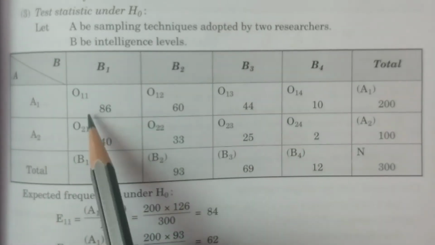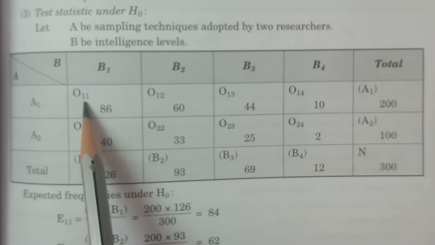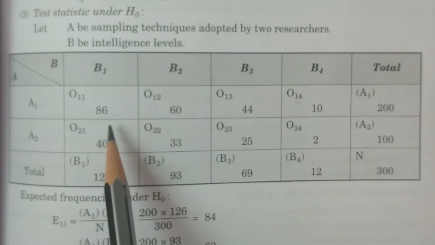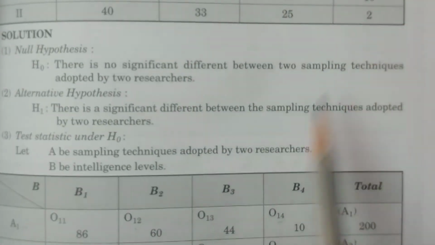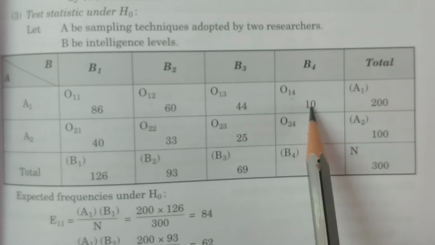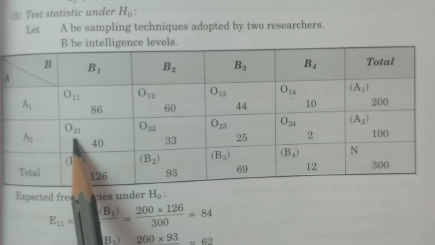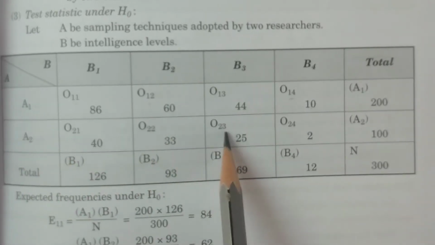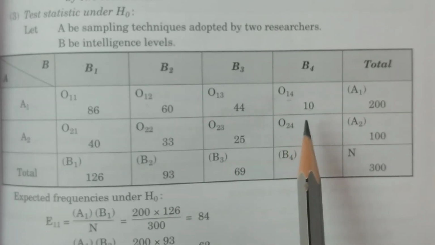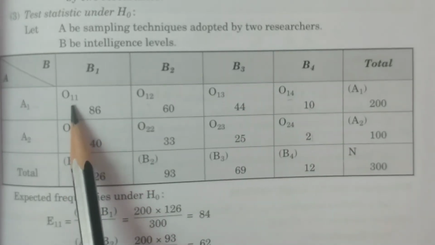in which you have to write, inside, whatever the given frequencies: O11, observed frequency, O12, O13, O14. You note this down. That is, the given data is 86, 60, 44, 10. This is the data, the same data you furnish here, 86, 60, 44, 10. You consider this as O11, O12, O13, O14. Similarly, the second row, O21, O22, O23, O24: 40, 33, 25, 2. You consider these as the given observations in the data, hence we call them observed frequencies O.